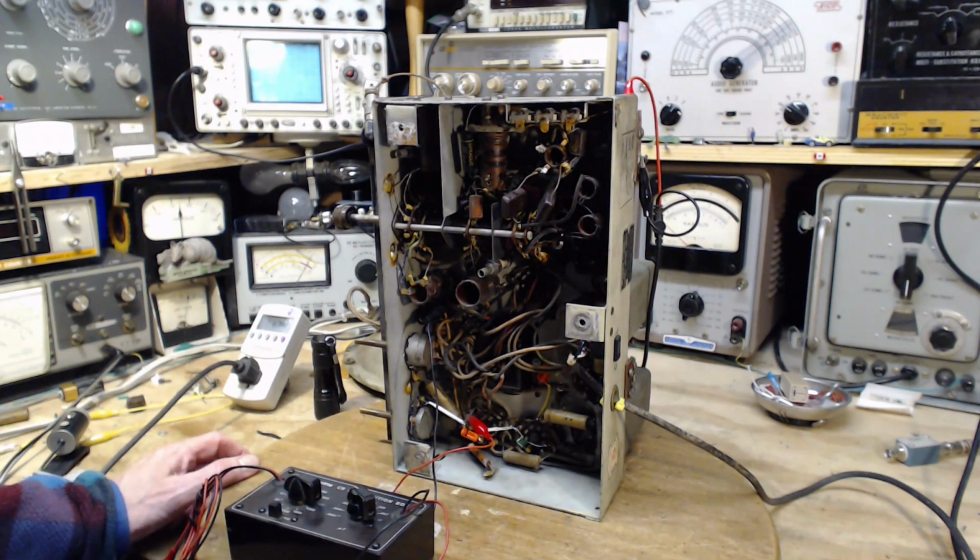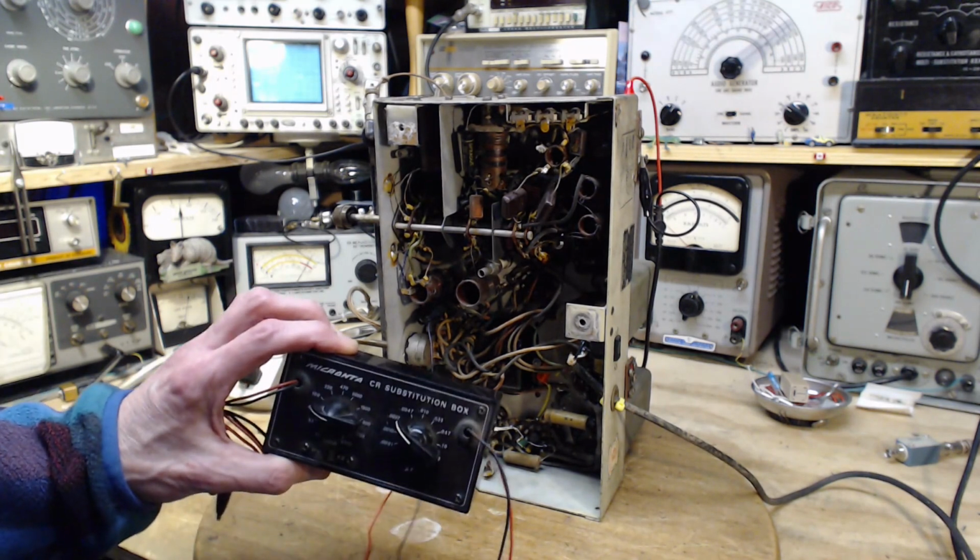So I'm certainly inclined to put a smaller capacitor in here, like a 0.001, maybe a 0.002. That's what's on the box right now.